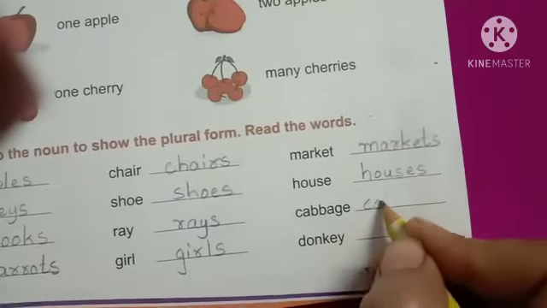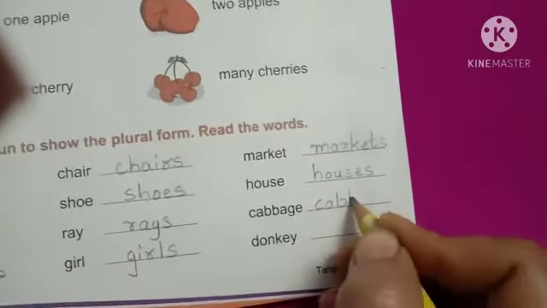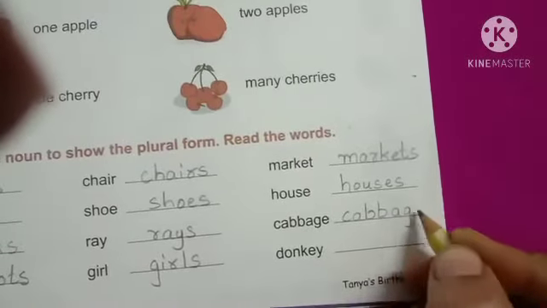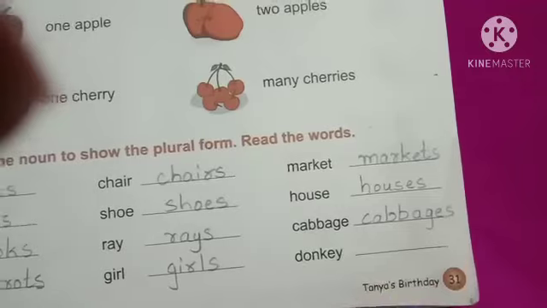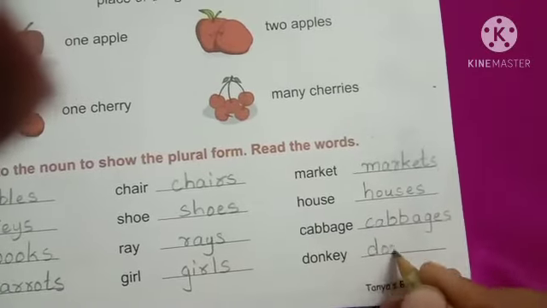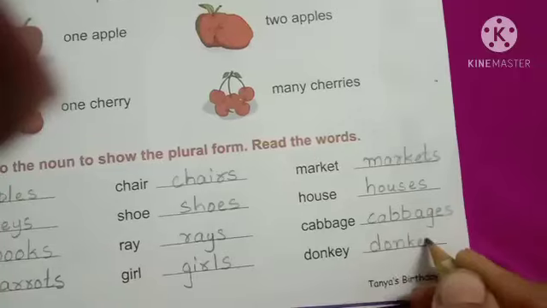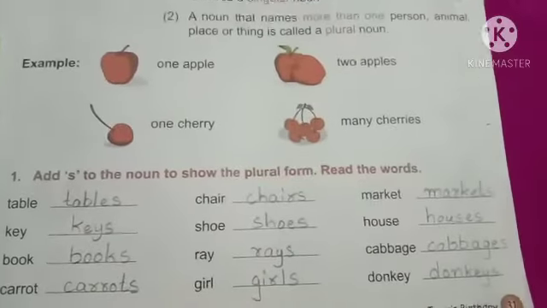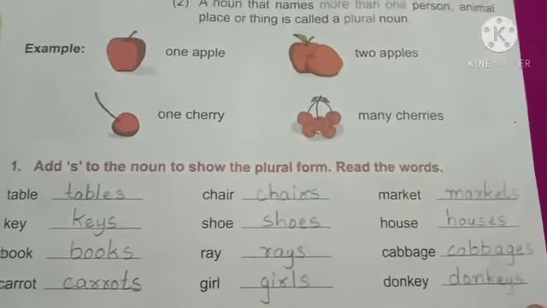Cabbages. Donkeys. Understood, children? We have just added s to make the plural nouns.